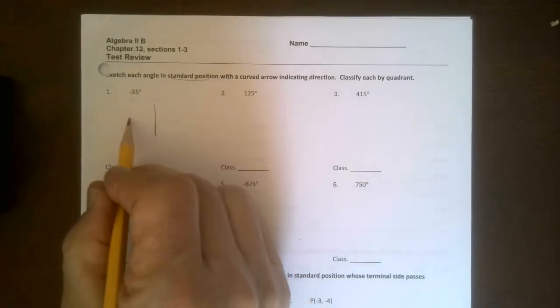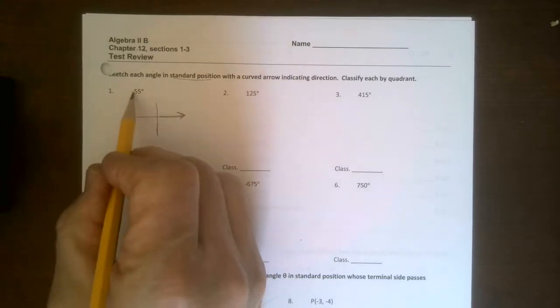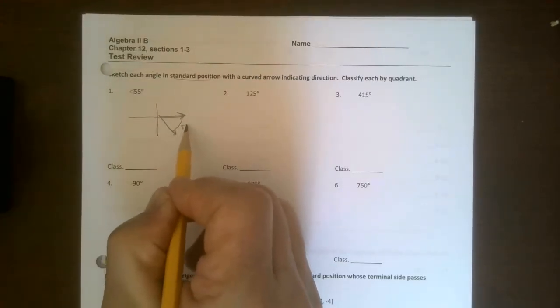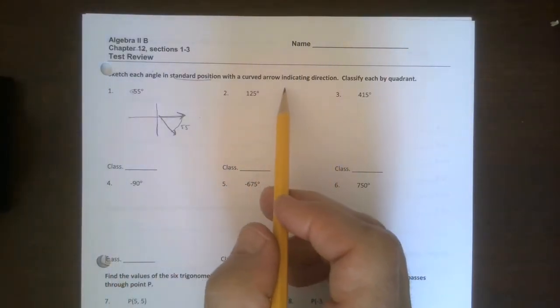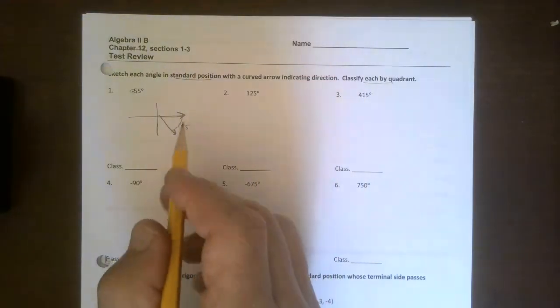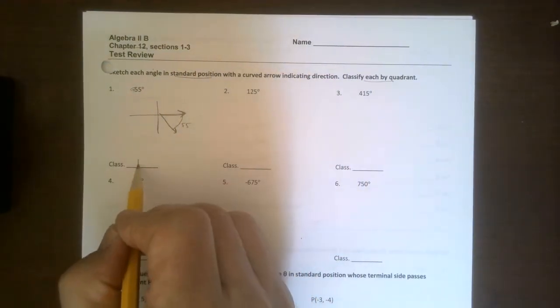All that means is start here. Because of the negative, we go down approximately 55 degrees and classify each by quadrant. So that would end up in quadrant 4.